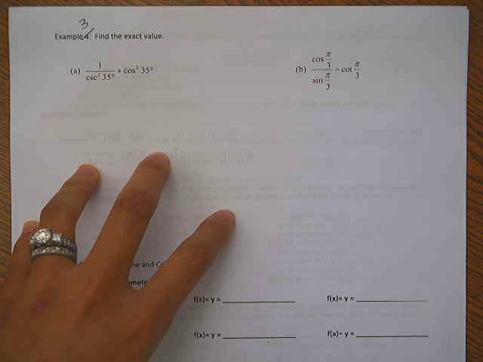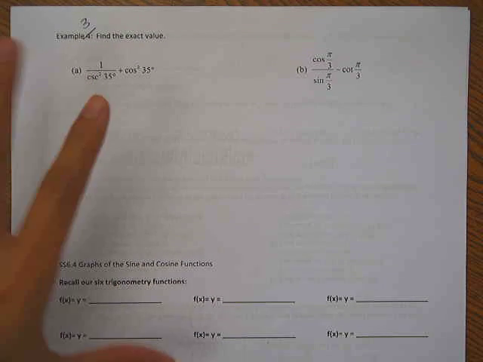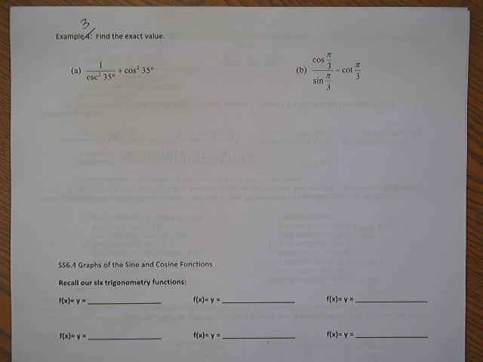We are going to start with, on your printed notes, it says example 4, but in reality, it's actually example 3. So can you cross that out and change it to number 3? Let me talk to you about these. This is the only example we're doing on this video.